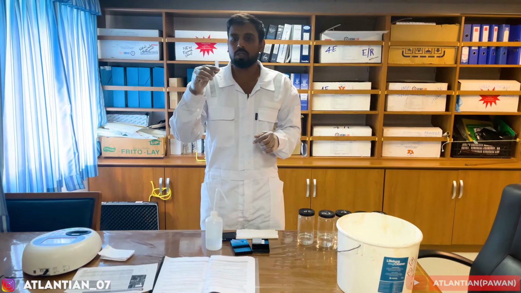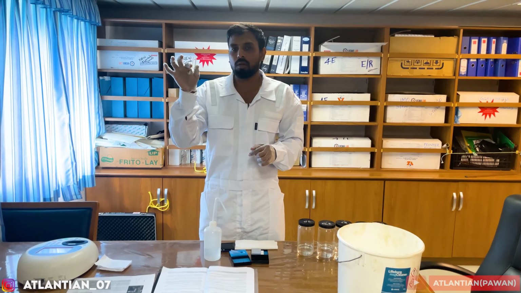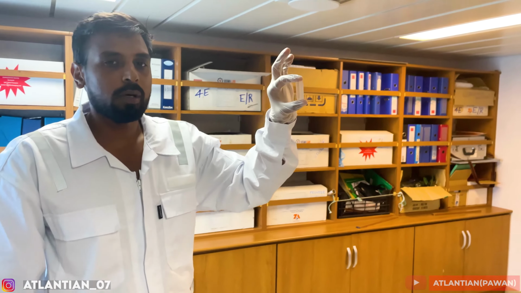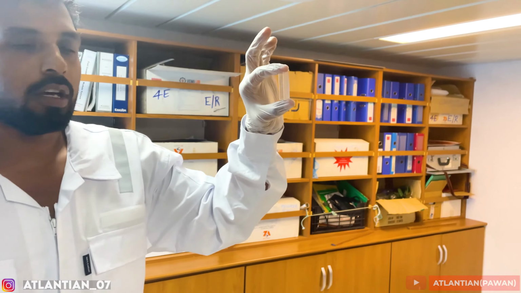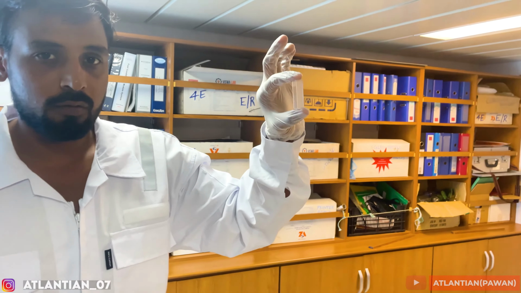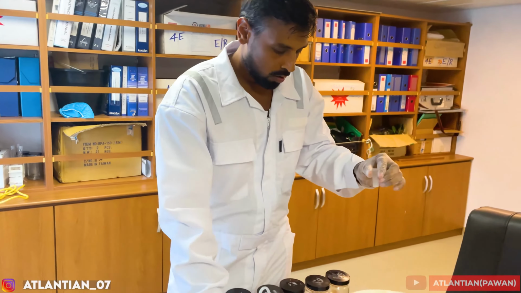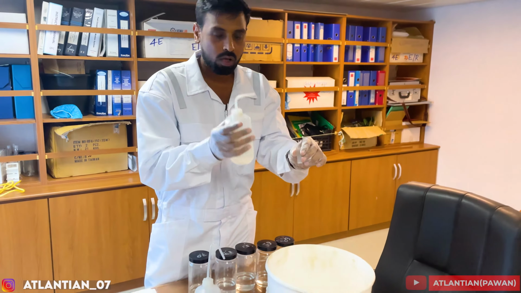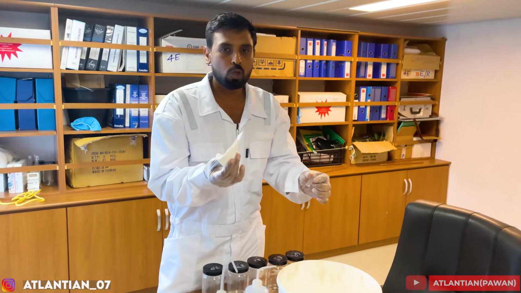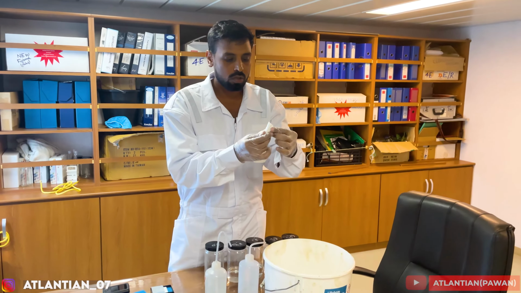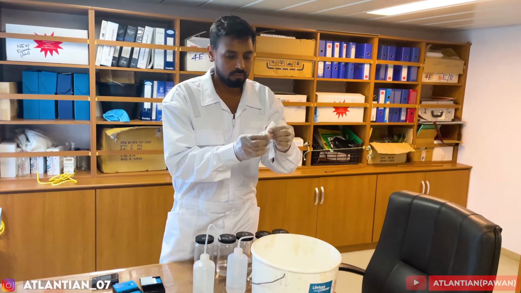This UV transmission we'll be doing in a special cell which is made of quartz glass. These glasses are not visible in UV scanning, so that's why we are using them. This is given with the spectrometer itself. First I'll wash it with methanol. If you have tissue paper, you can wipe it with tissue paper, or if you have a cotton cloth, that's much better.